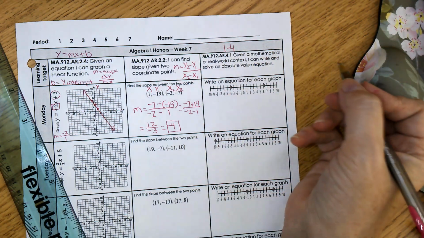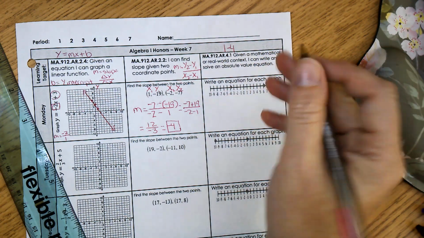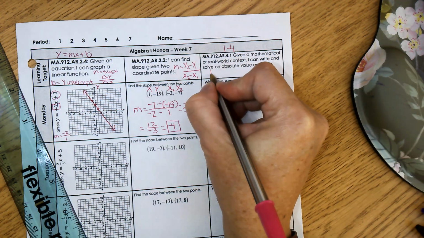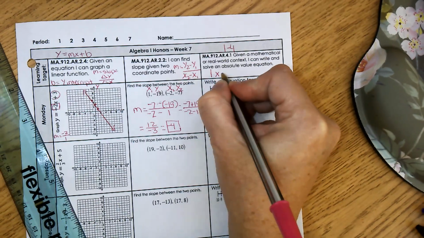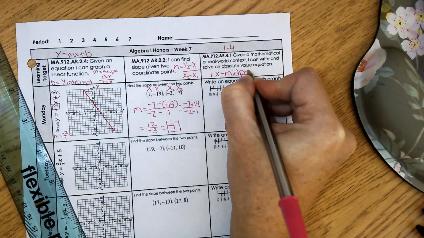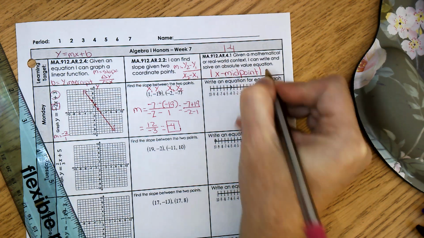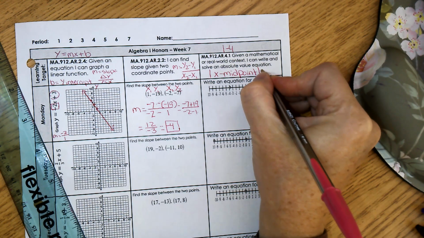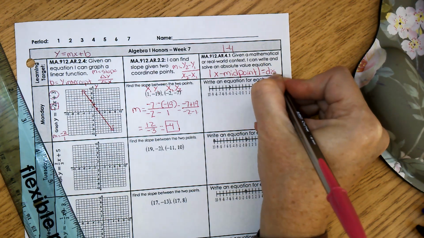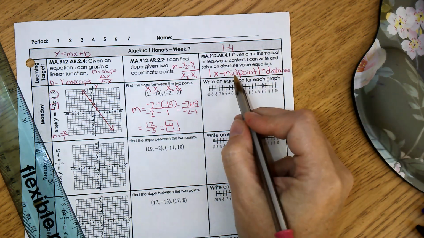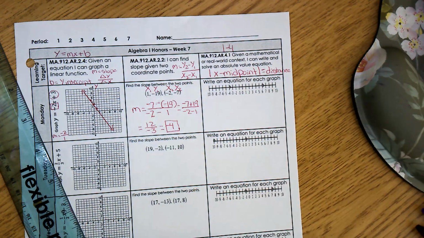So we had a formula for absolute value equations, and it is x minus your midpoint, in your absolute value uprights, and that equals distance. And that is the distance from the midpoint to your endpoints.